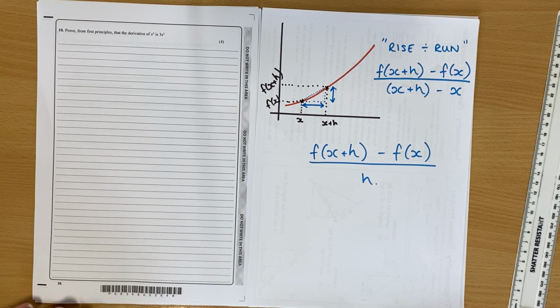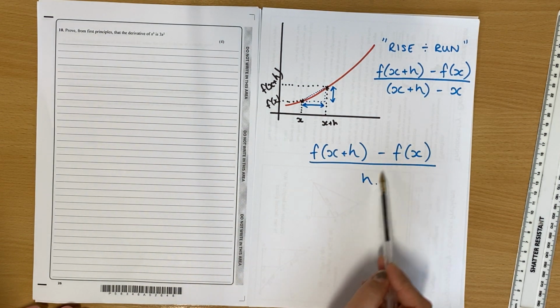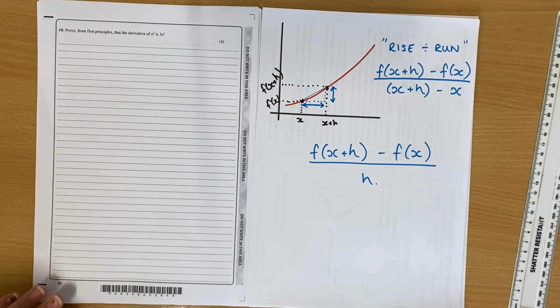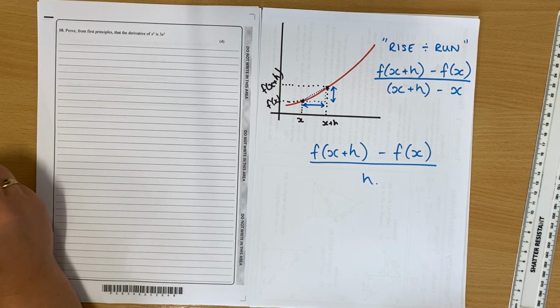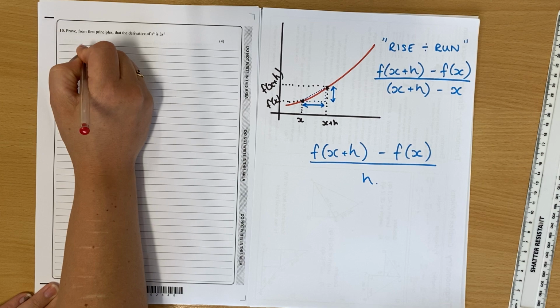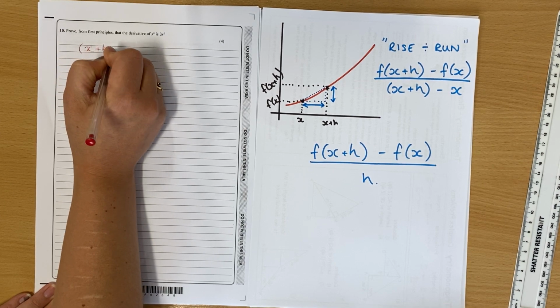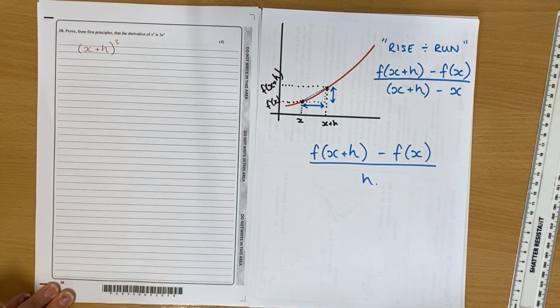So f of x, we know, is x cubed. For f of x plus h, wherever I see an x, I'm going to replace it with x plus h. And I'm going to substitute into this formula the values that I need. So f of x plus h, well, it's cubed. Instead of x cubed, I'm going to have x plus h cubed.